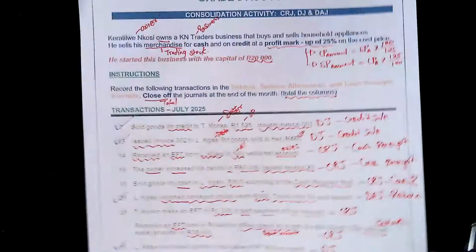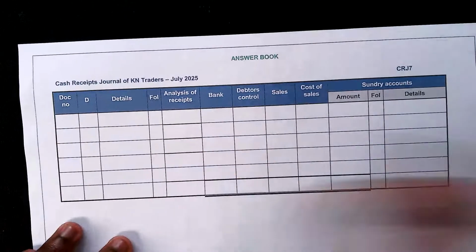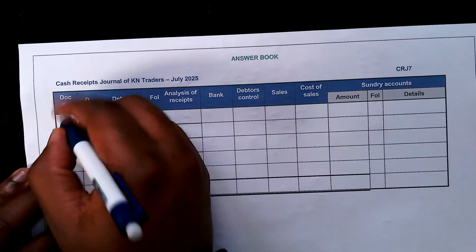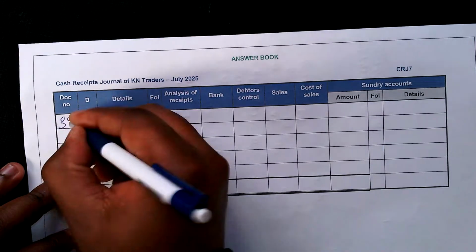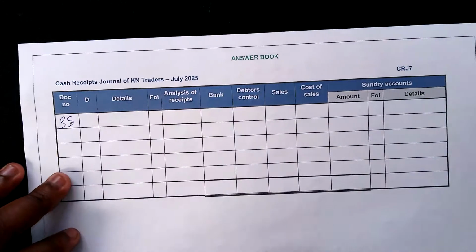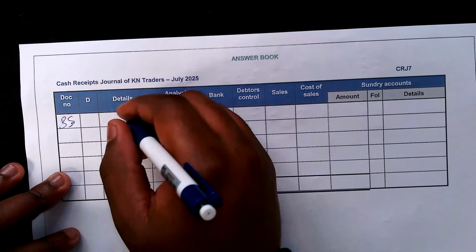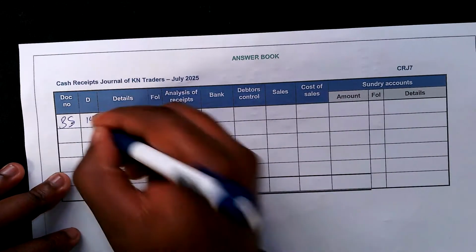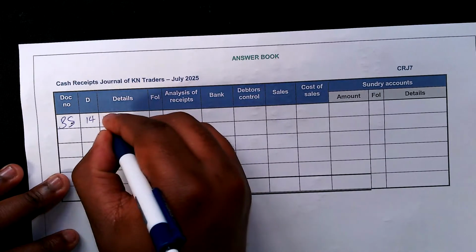Okay, let's go record. So let's start with the document number. It's an EFT, so the business has to check to verify that there was money deposited. They have to check the bank statement. So it's going to be day 14. The details, it's El Khasi, the name of the debtor.